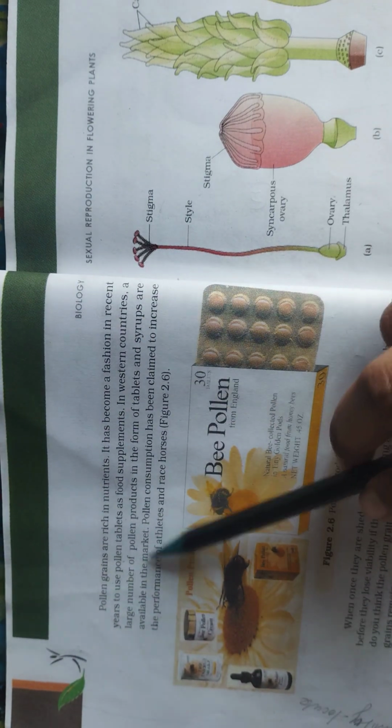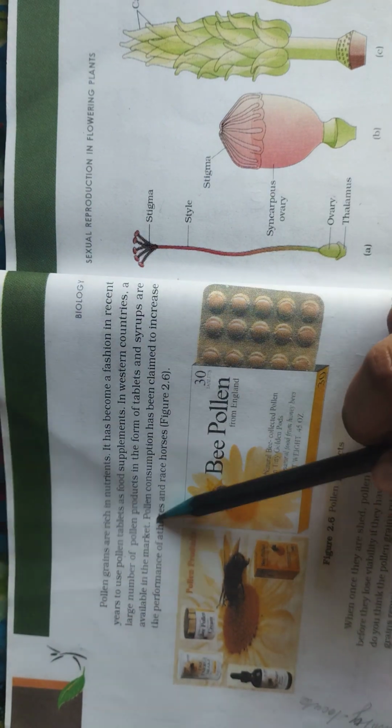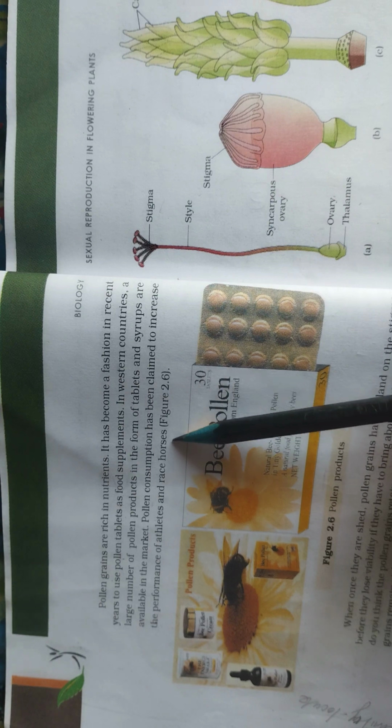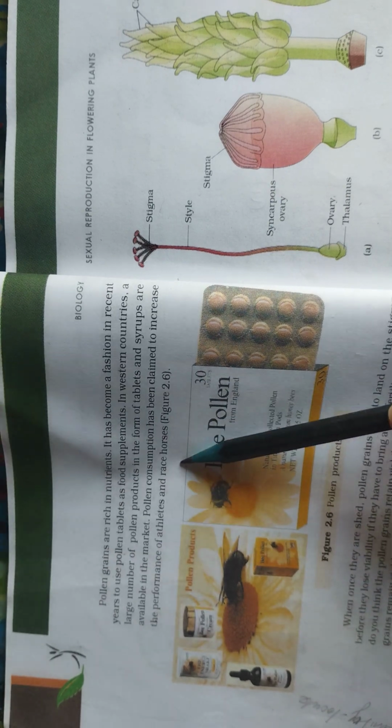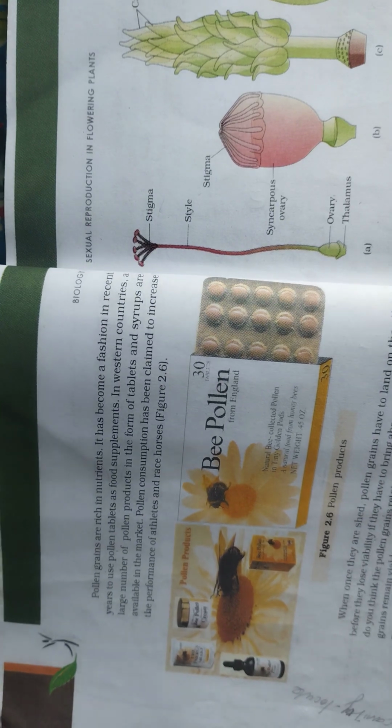In Western countries, a large number of pollen products in the form of tablets and syrups are available in the market. Pollen consumption has been claimed to increase the performance of athletes and race horses. These pollen tablets are given to athletes and race horses for getting energy.